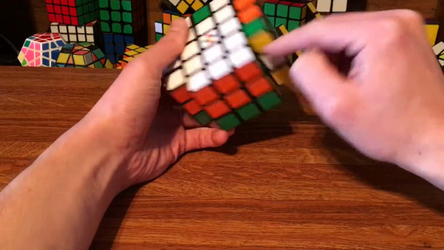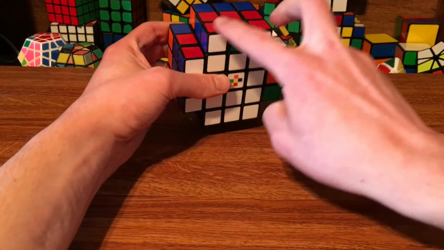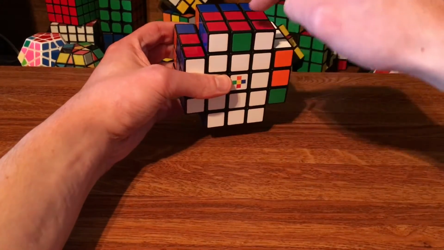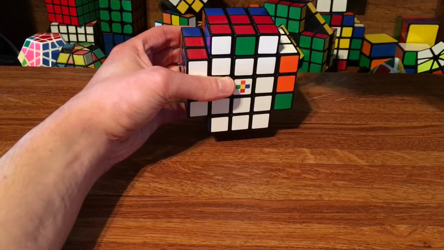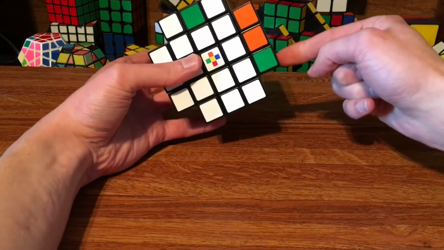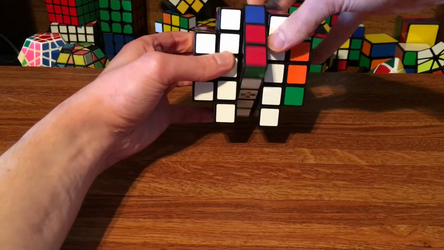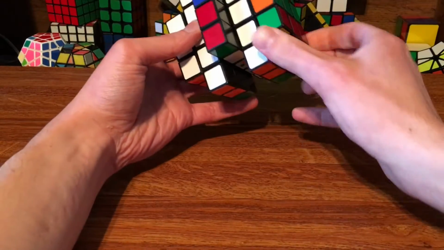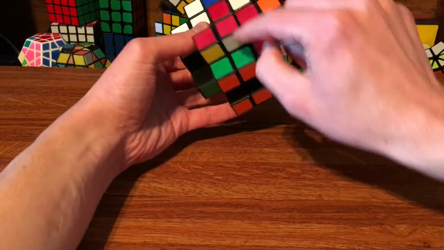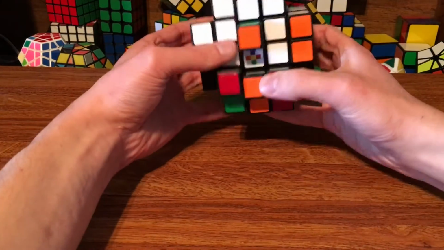It is red and white, and I know that it goes between the red and white pieces. So you want it to go right here. So make sure that the piece that you're going to put that in is in this front position. Now bring this middle layer down, bring the piece over to insert it, and then put it back up.